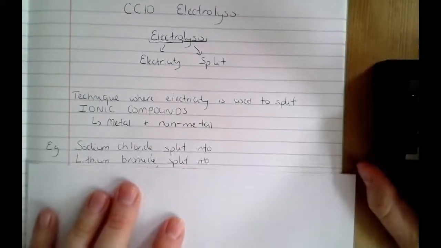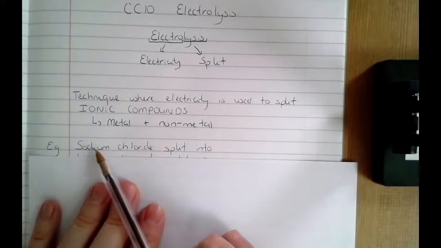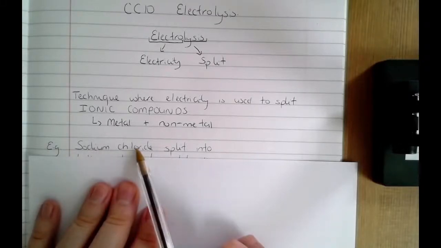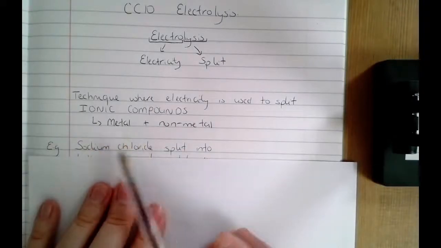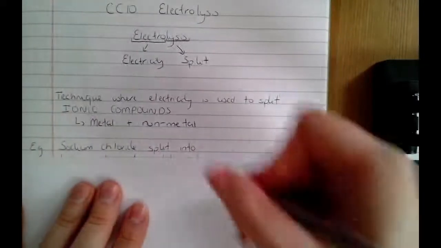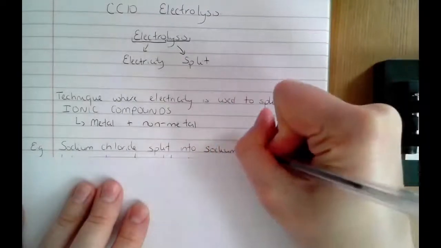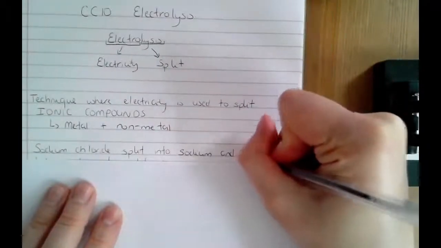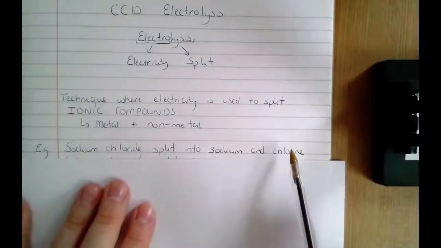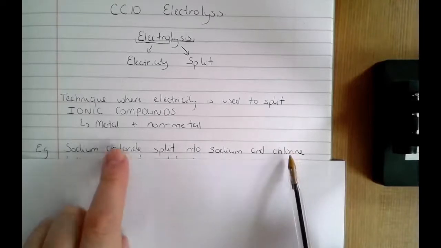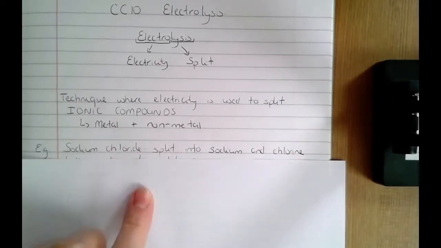If we look at an example, sodium chloride is an ionic compound. It's made of a metal, sodium, and a non-metal, chlorine. If I use electrolysis on sodium chloride, I will split sodium chloride back into that metal, sodium, and that non-metal, chlorine. And notice when I'm writing the name of the non-metal, I'm writing it as it appears on the periodic table. So instead of writing chloride, I'm writing chlorine.